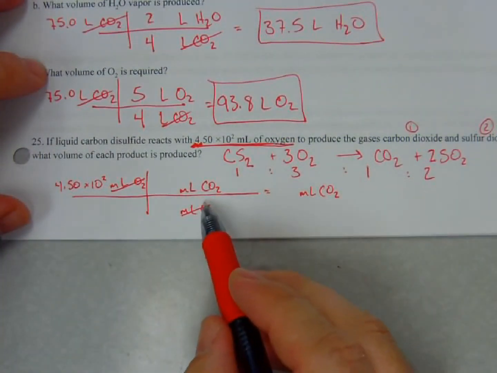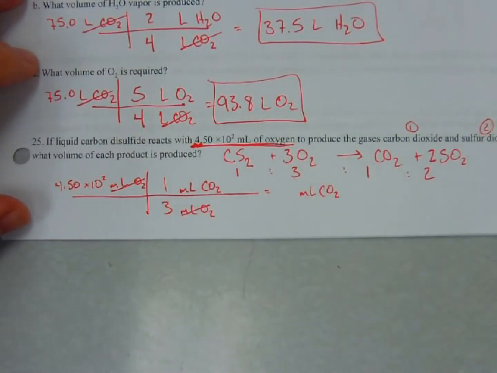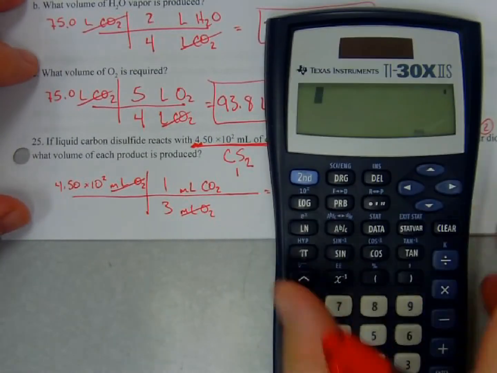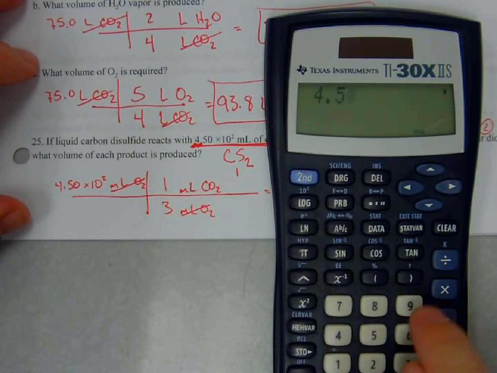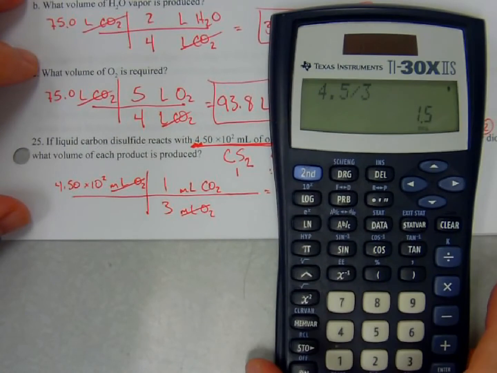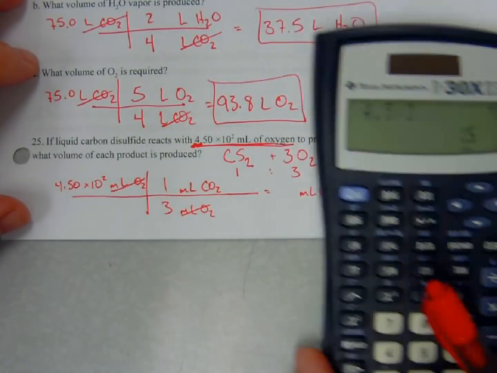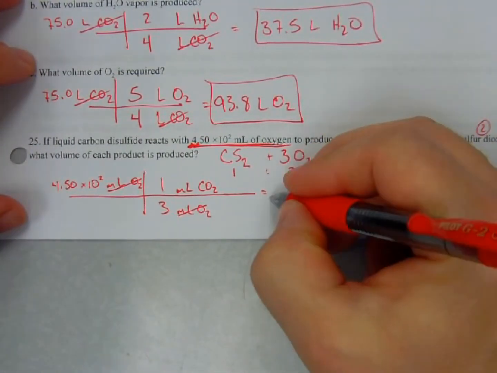And what's my ratio? CO2, 1. O2 is a 3. So let's do a calculation here. 4.5 divided by 3, 1.5. 1.5 times 10 to the second mils, because I'm not going to do anything to change that exponent.